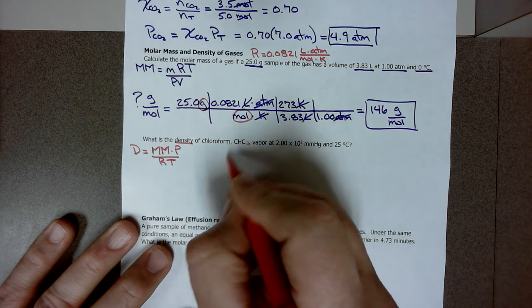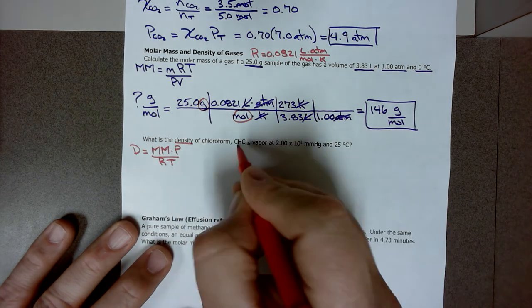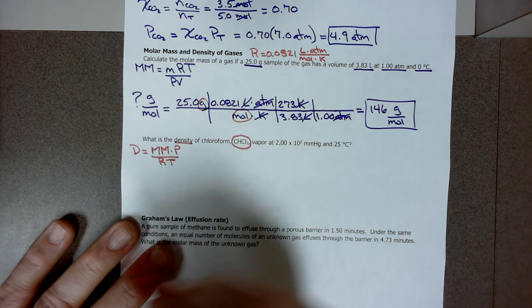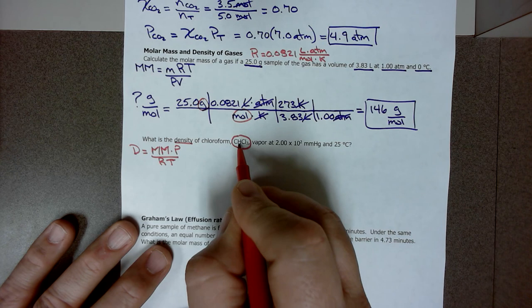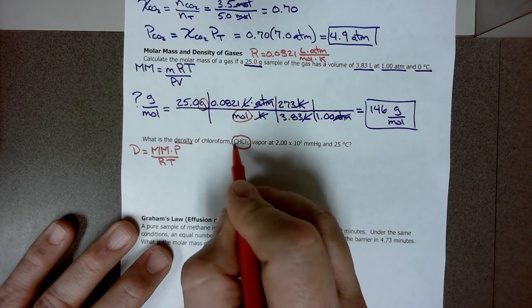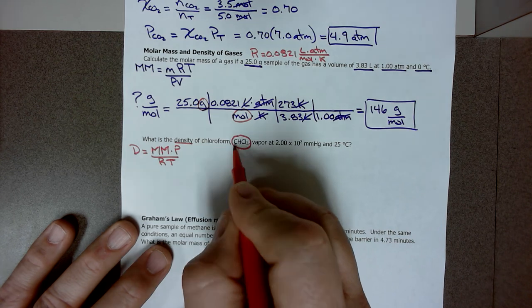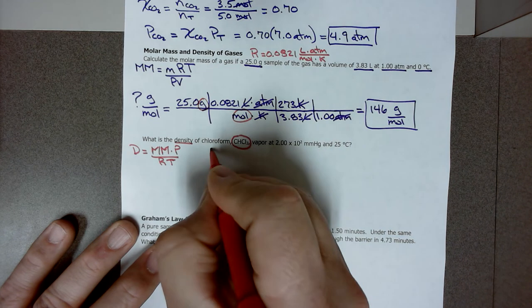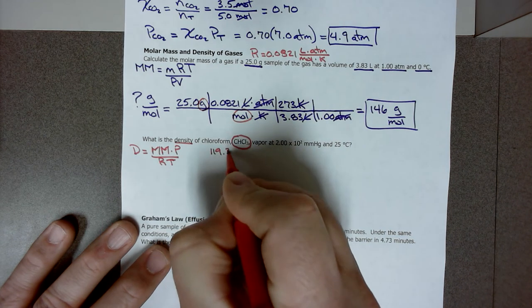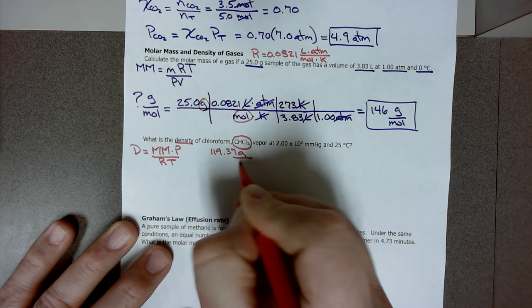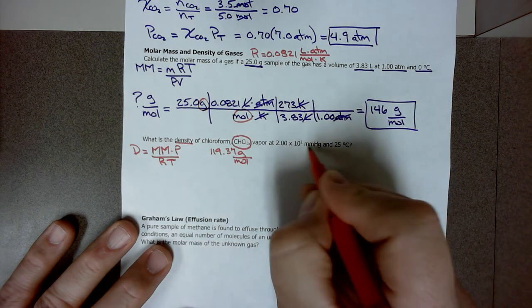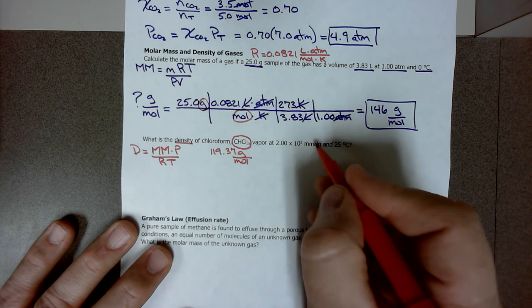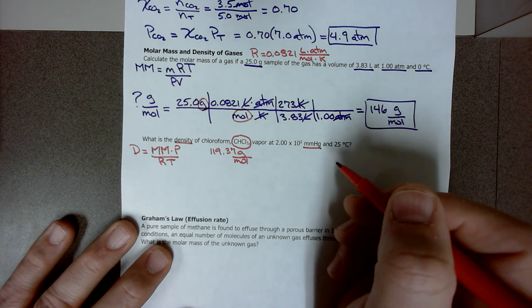There's no molar mass given here, but we do have the compound. And so I can get the molar mass of the compound. So that's 3 times 34.45 plus 1 times 1.01 plus 1 times 12.01. I add all of those up, and so my molar mass is 119.37 grams per mole.